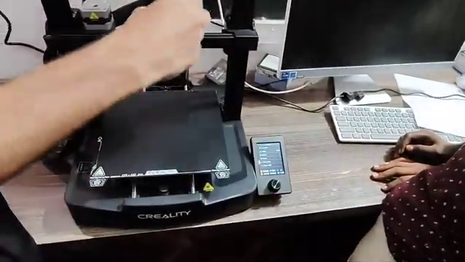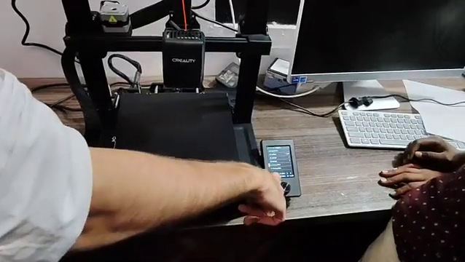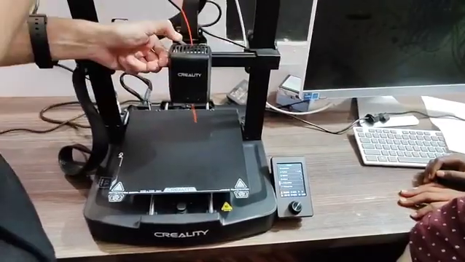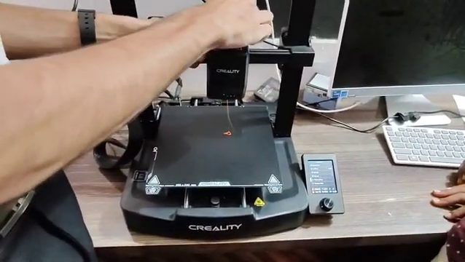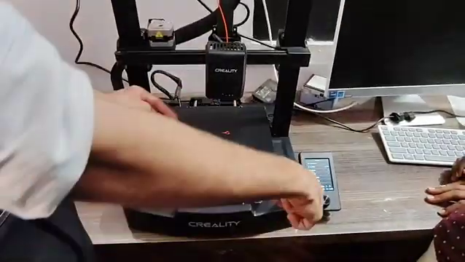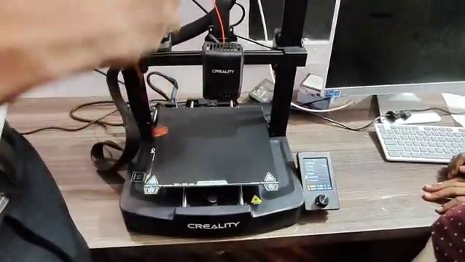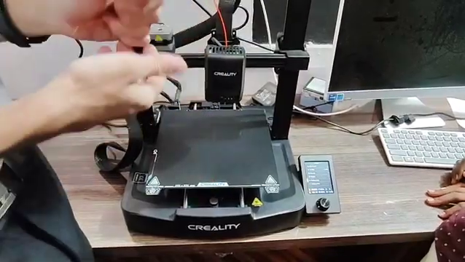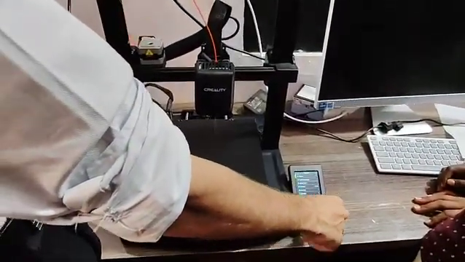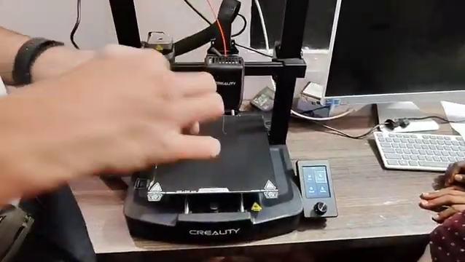Click on preheat PLA. Let it reach 200 degrees, and once it's 200 degrees, you just push the filament down from here. If it is only 199, that is also okay. Around 200 degrees it should be for PLA. If you are using other material in future, it should be according to that. TPU is a different material, and ABS has a different working temperature.